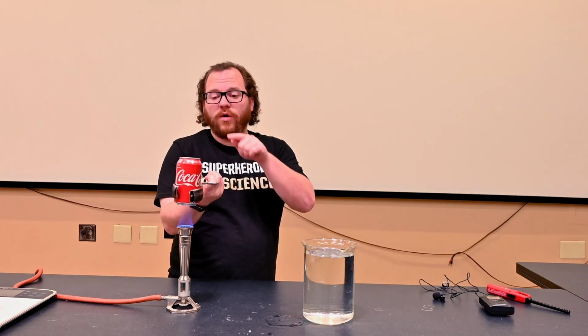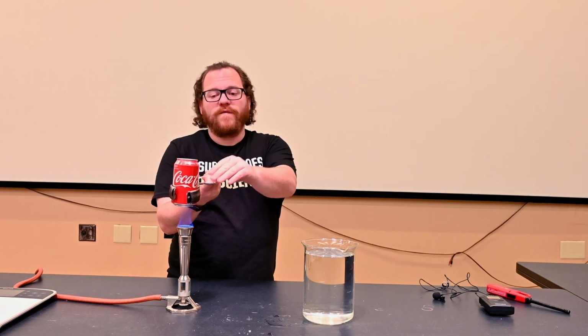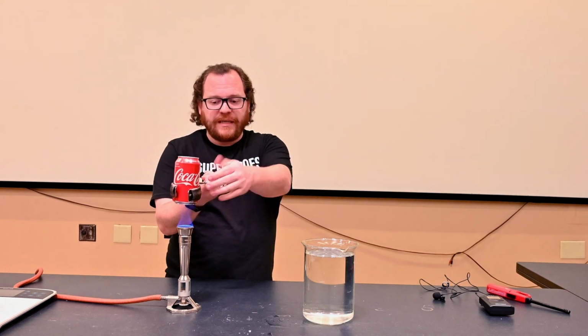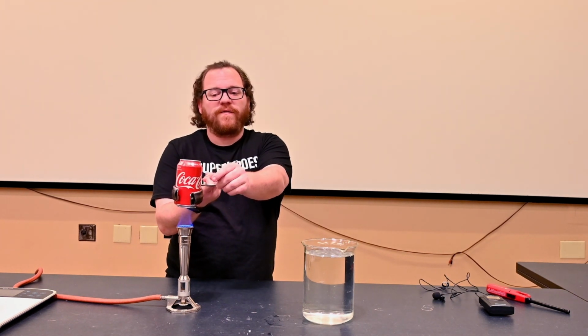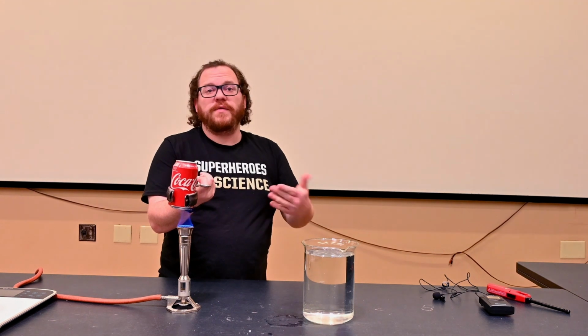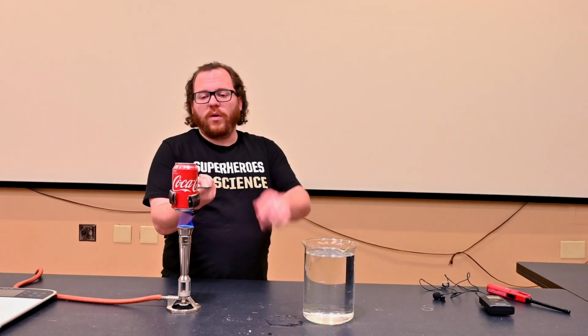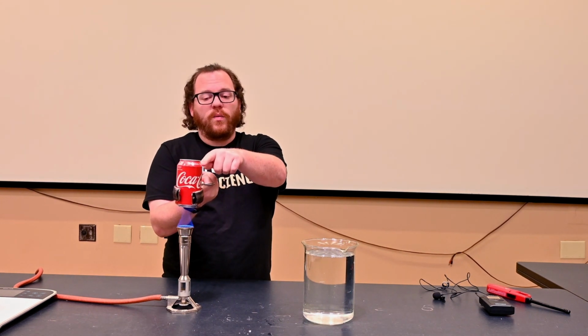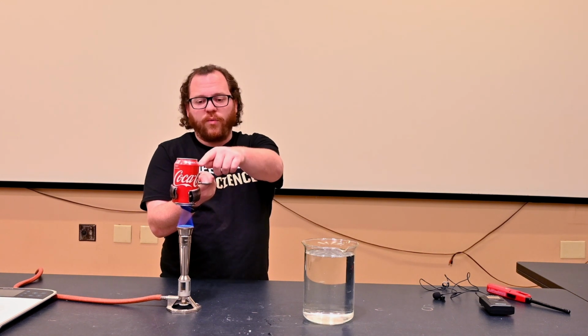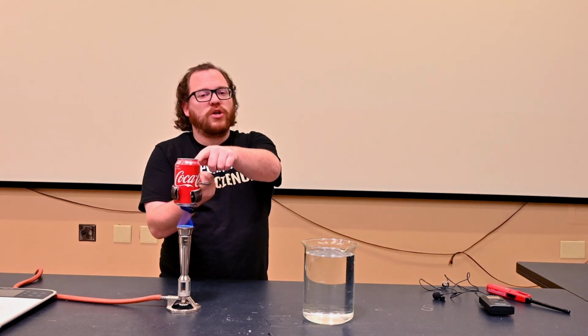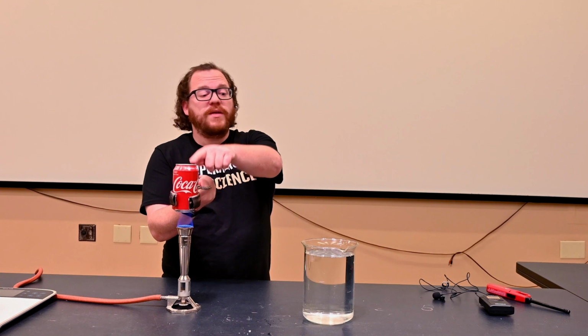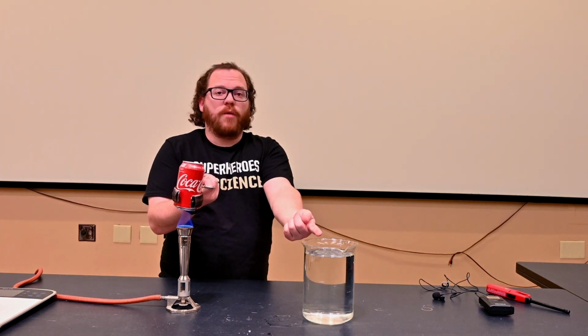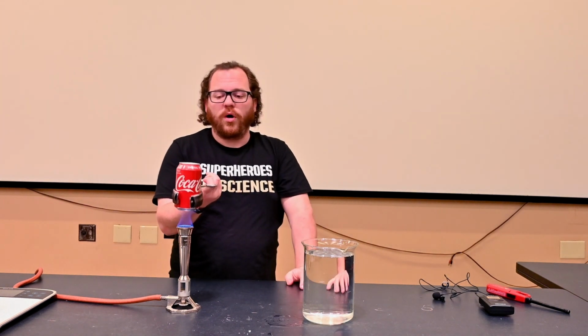And as that water boils, the water vapor, the steam, is actually going to be forcing the air out of the can. Since we're waiting for it to boil, when I feel it start to boil, I'm going to flip this over into our big beaker of cool water.